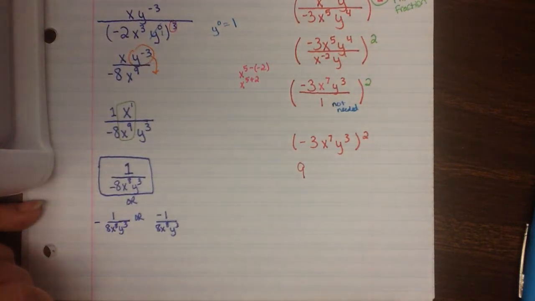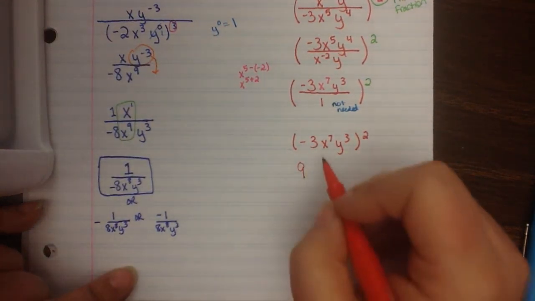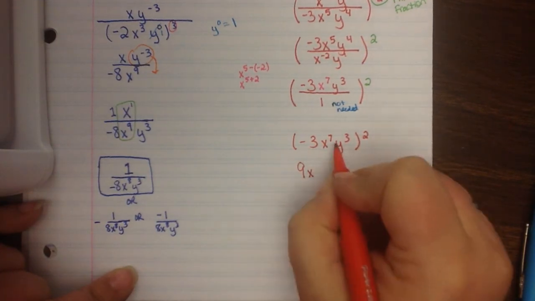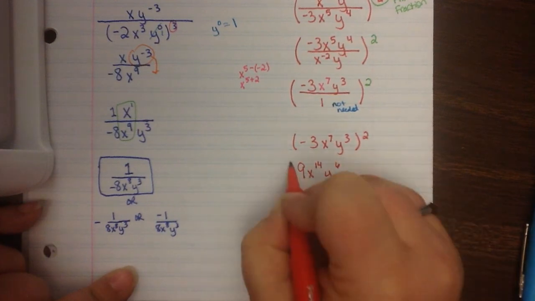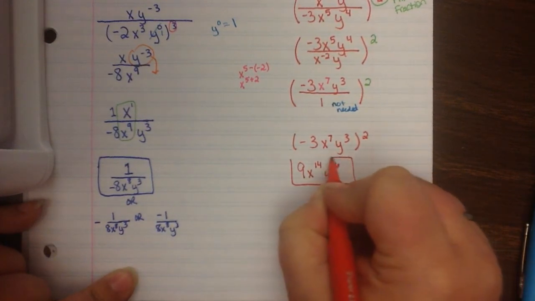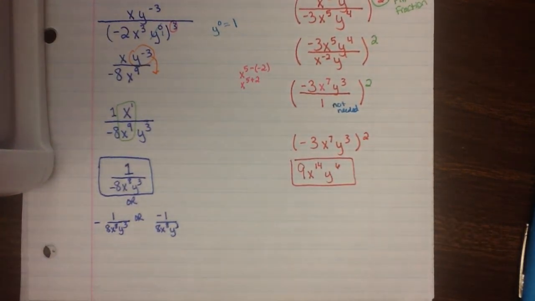Make sure anytime you're dealing with negative numbers, taking them to a power, you put them in parentheses. And then we multiply our exponents because it's a power to a power. 9 x to the 14th and y to the 6th.